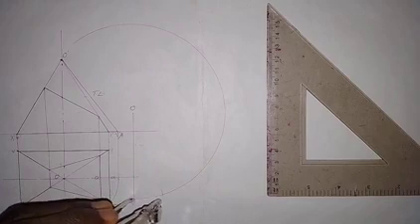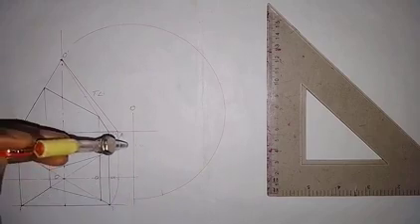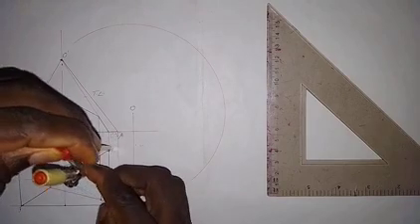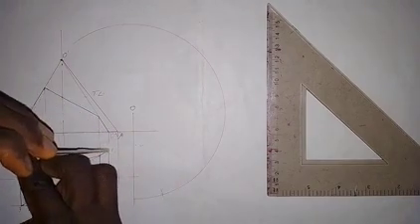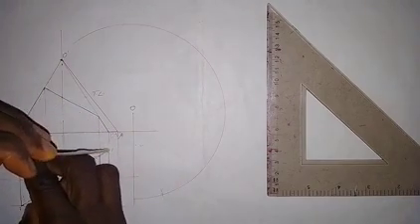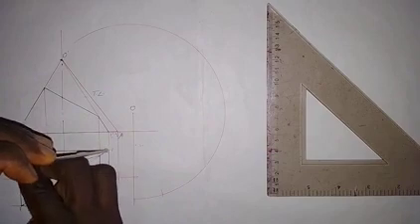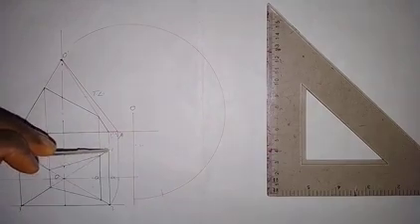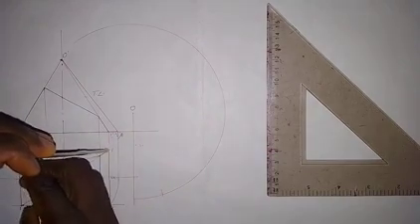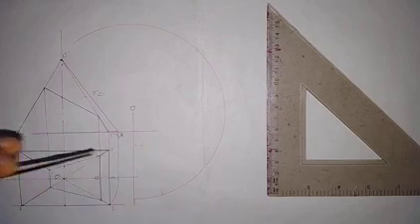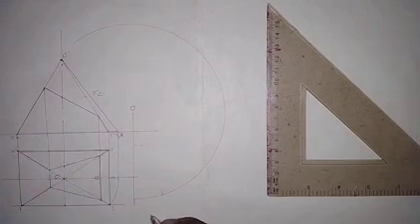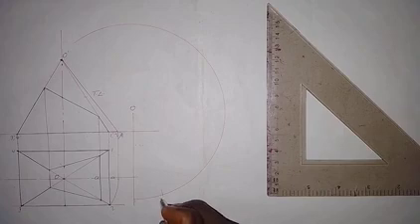Then the next is from 1 to 4. I'll take this distance from 1 to 4. This point is point 1.